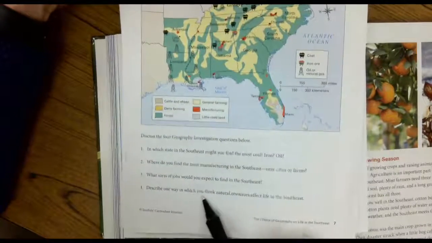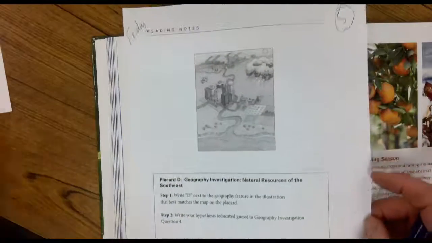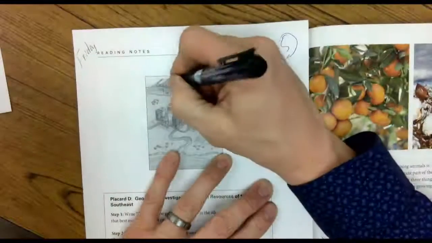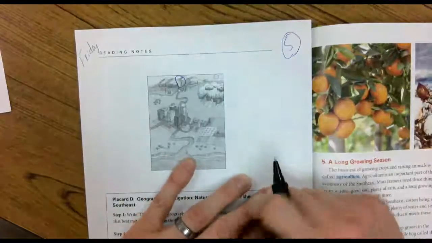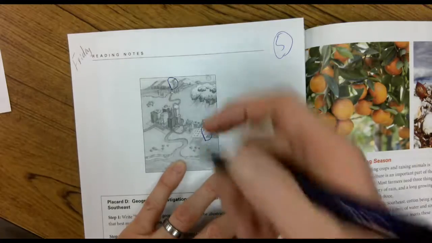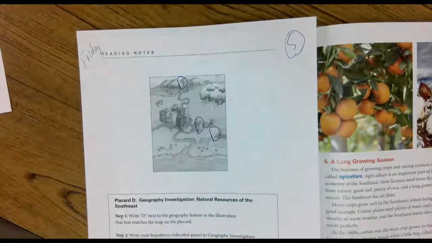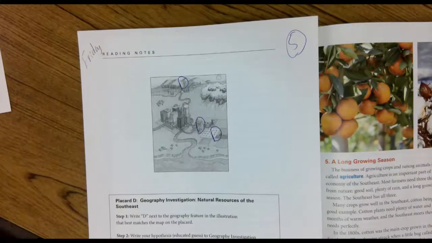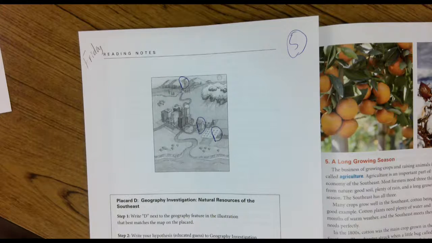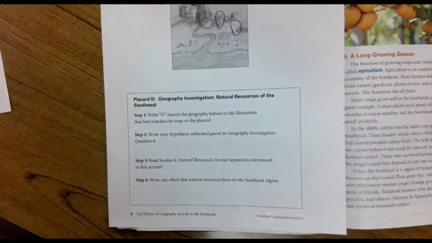Number 4 says, describe one way in which you think natural resources affect life in the Southeast. Now, natural resources here in the Southeast, you can probably find them in the mountains. You're also going to probably find them where there's dairy land or farmland. This is actually a manufacturing plant that would chop up trees to make paper. So maybe we knew all those, or maybe we didn't, but those are the natural resources in this region.